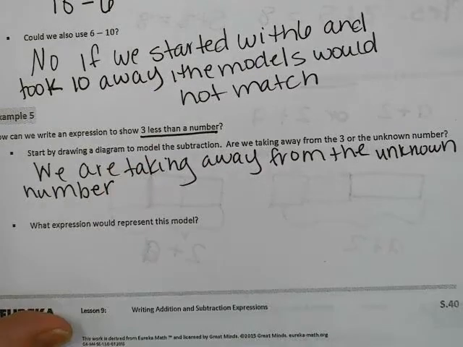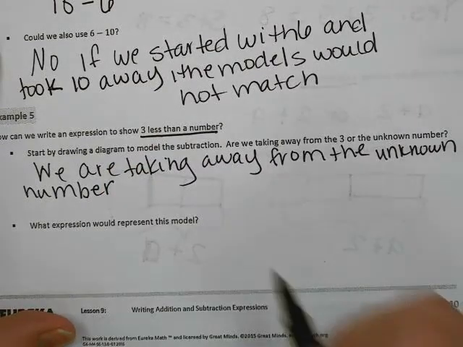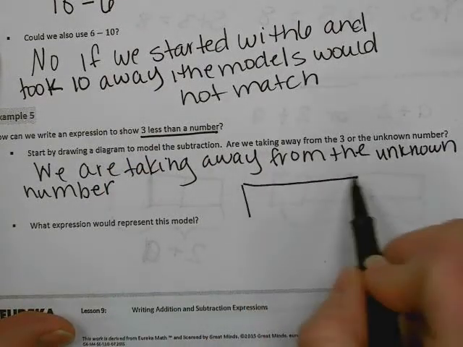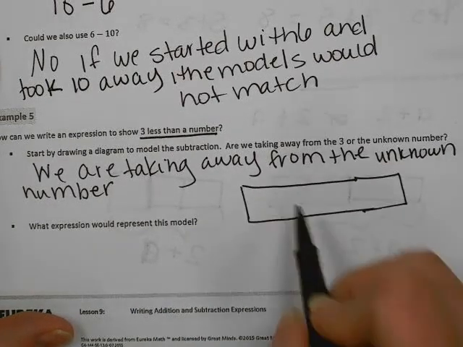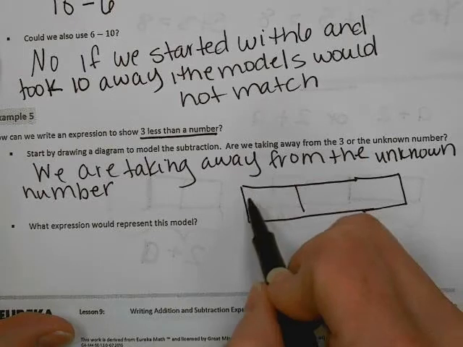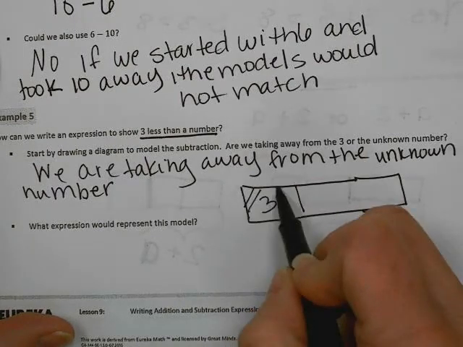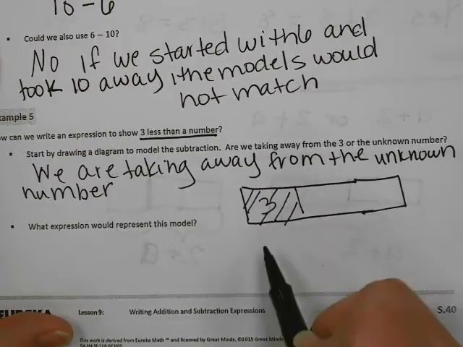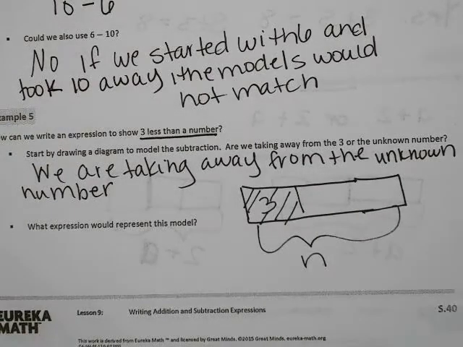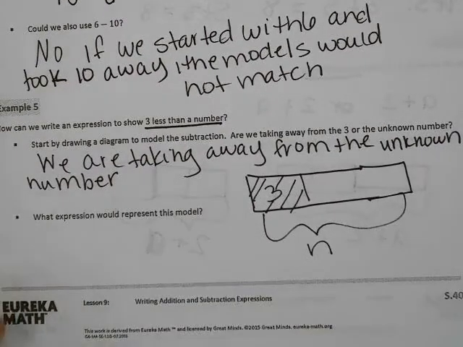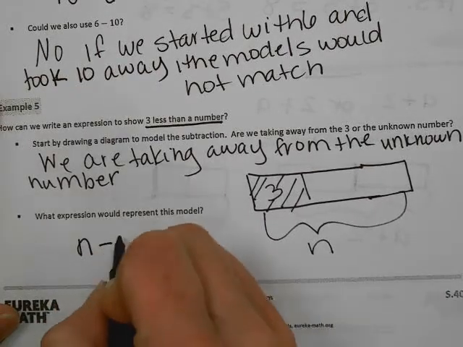And then if we want a bar diagram for that, it would look like this. Just kind of make a diagram like this. We're going to put a 3 and shade it a little bit. And this whole thing represents n, so n minus this 3. And what expression would represent this model? 3 less than a number. So obviously if I'm taking 3 away from n, then I know the expression is going to be n minus 3.